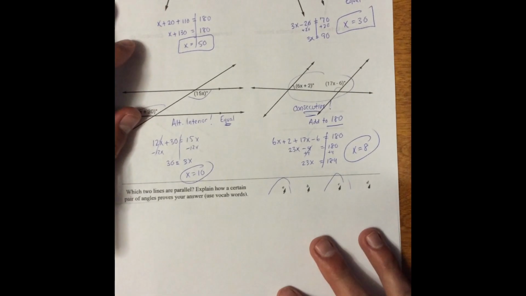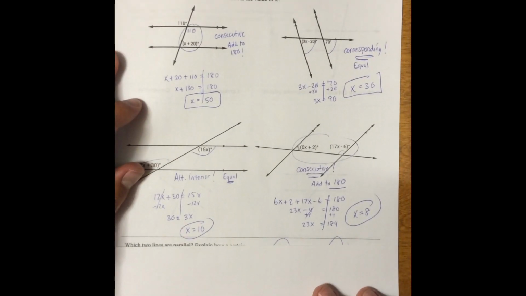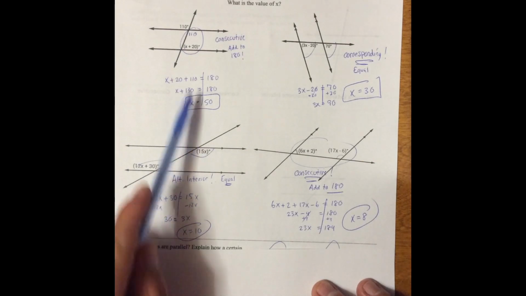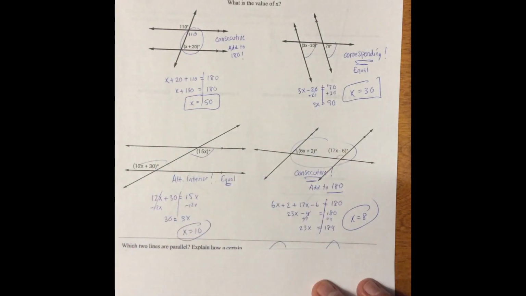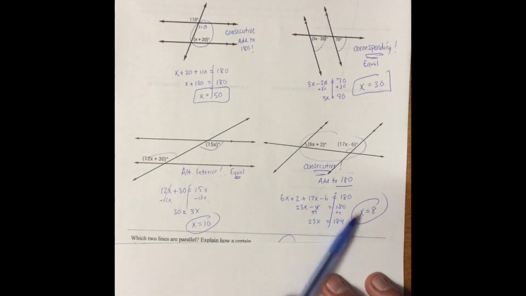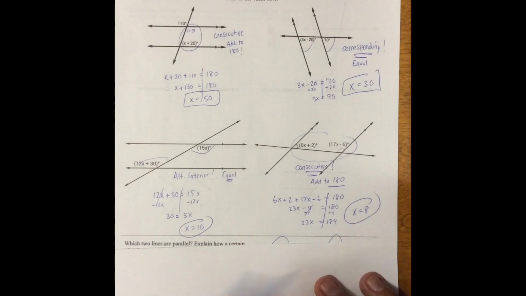And again, I'll just switch on you here as a time saver, because we know how to solve equations. This isn't the hard part. This is the easy algebra part where, again, what's the value of x? You could see x is 50 in this one, x is 30 in this one, x was 10 in this one, and then x was 8 in this one. So again, just solving them using parallel lines, okay?